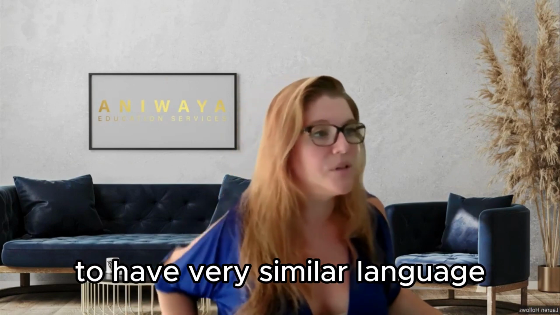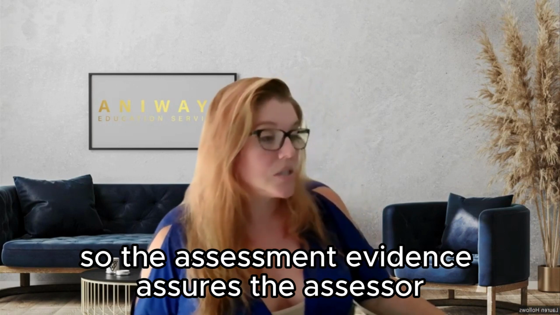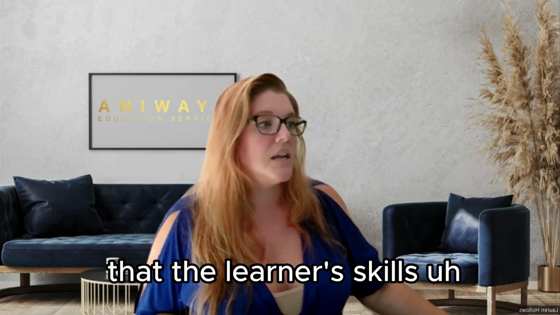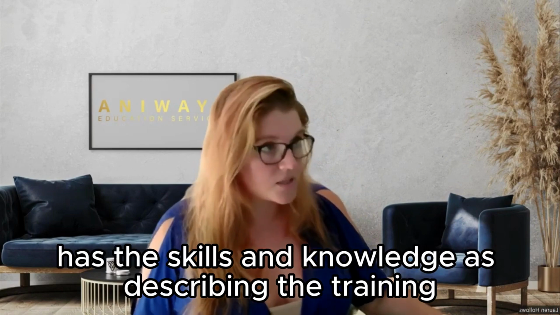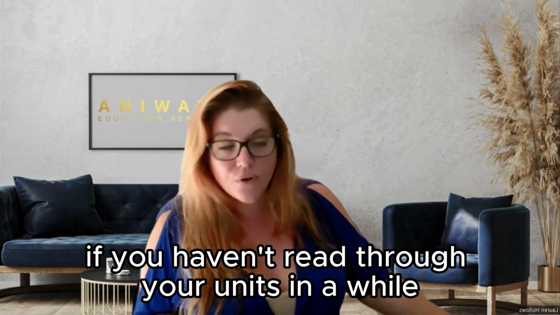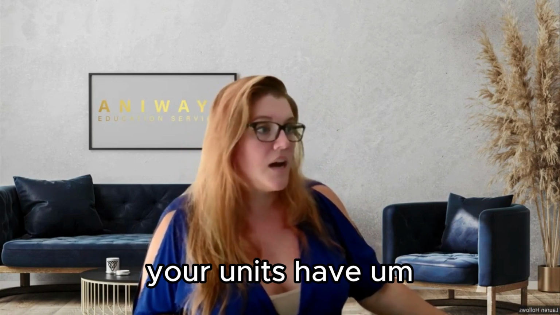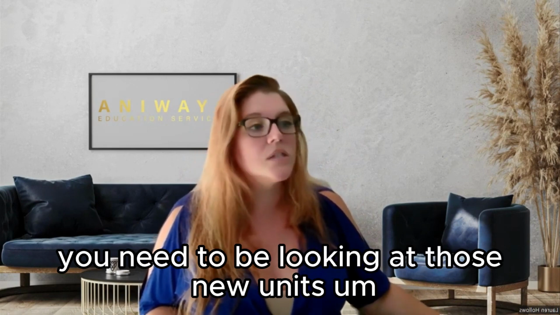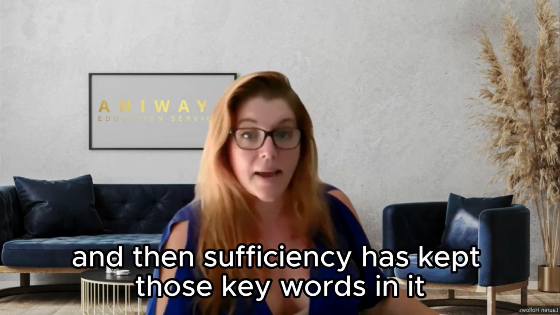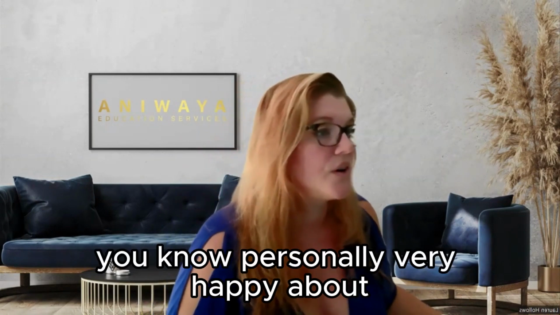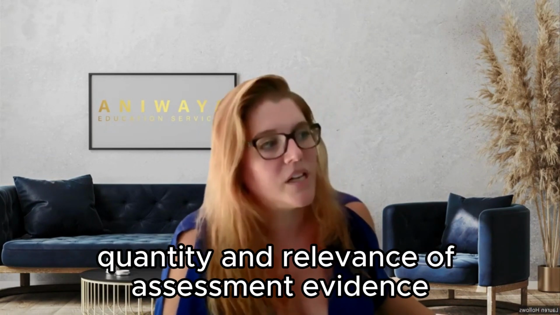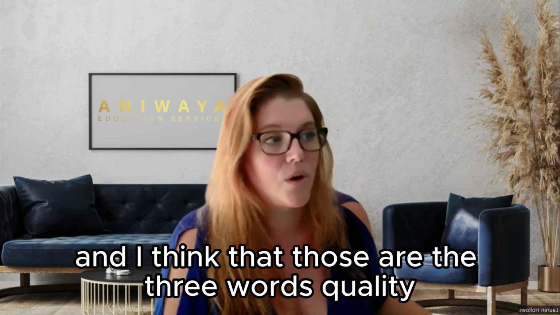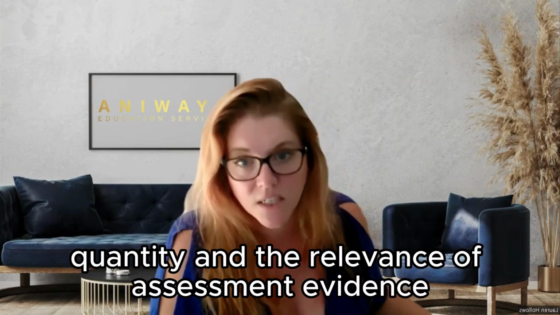Validity continues to have very similar language. So the assessment evidence assures the assessor that the learner has the skills and knowledge as described in the training product. Okay, again, trainers, if you haven't read through your units in a while, if your units have been superseded and they've come out as new, you need to be looking at those new units. And then sufficiency has kept those keywords in it, which I was personally very happy about. So the quality, quantity, and relevance of assessment evidence enables a judgment of competency to be made. Those are the three words: quality, quantity, and relevance of assessment evidence.